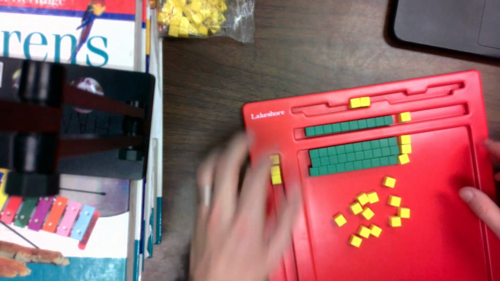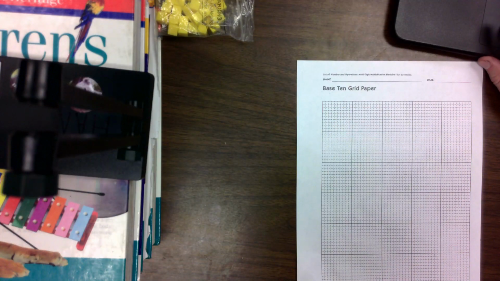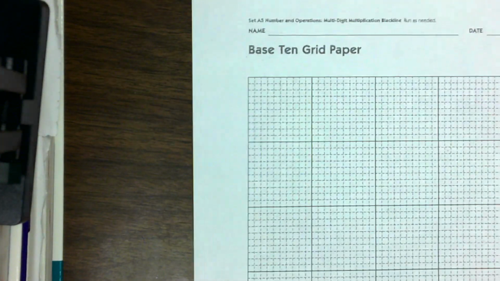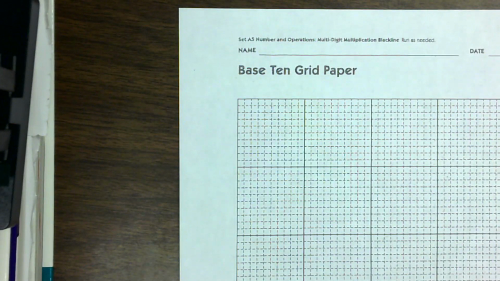So we did graph paper last week. This week, we started doing larger numbers. So we started using something called base 10 paper. I'm going to zoom in a little bit here. Base 10 paper is called that because it groups everything into multiples of 10.